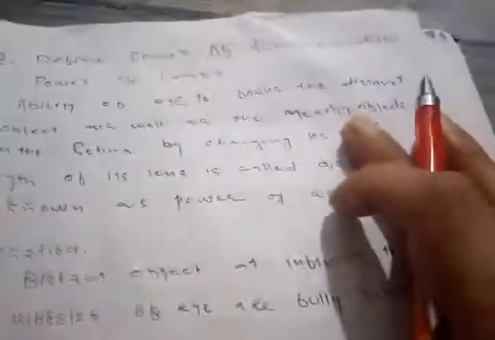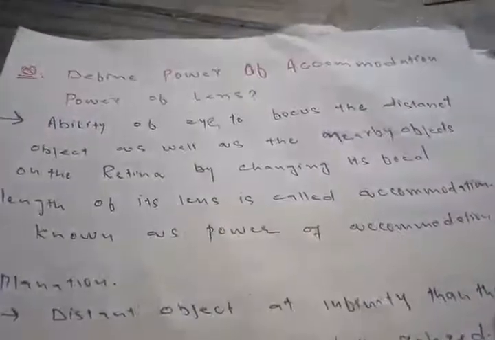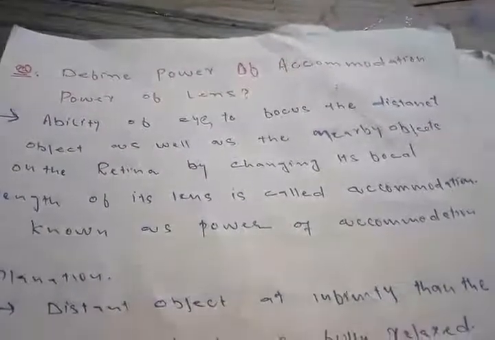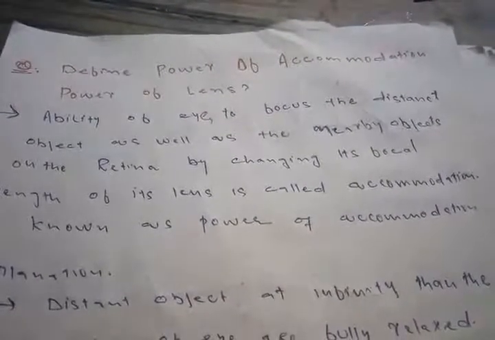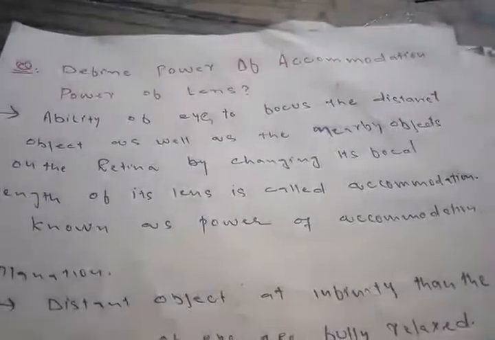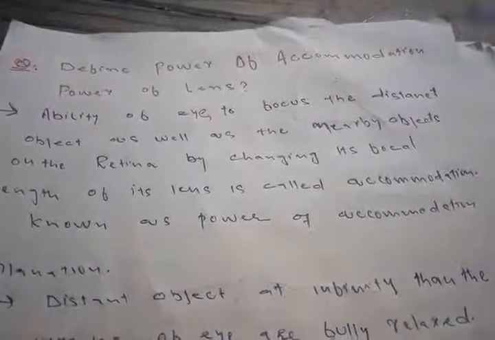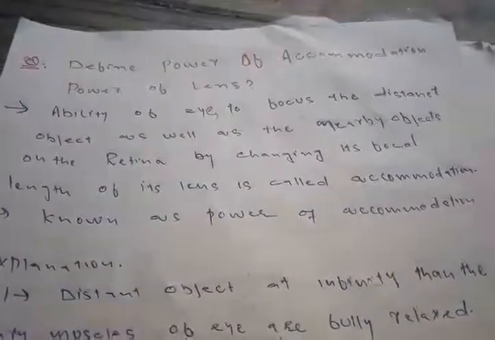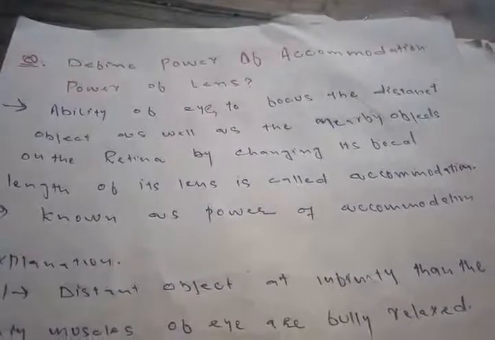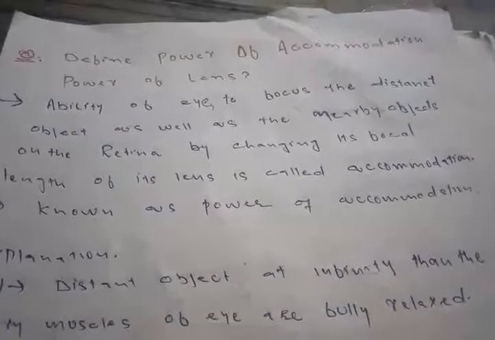Today's question is define power of accommodation of lens. As you know, there are two types of lenses, one is a concave lens and the other is a convex lens. Both lenses are used to see objects. In case of any defect in our eye lenses, artificial lenses are used. These lenses are first recognized or experimentally proven by scientists, then they are used to treat various types of defects.